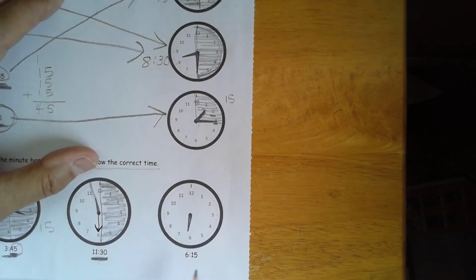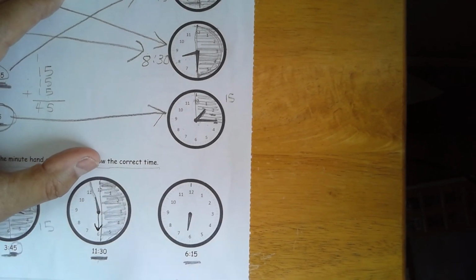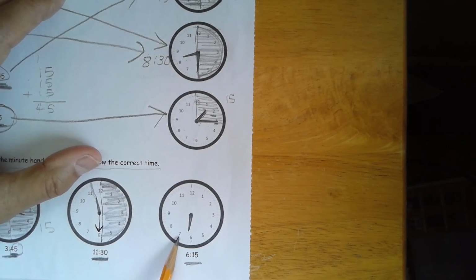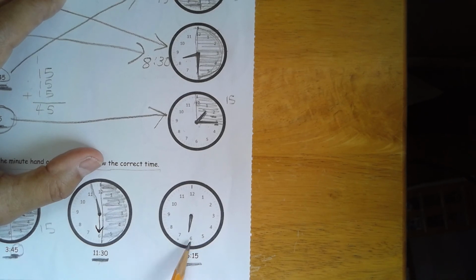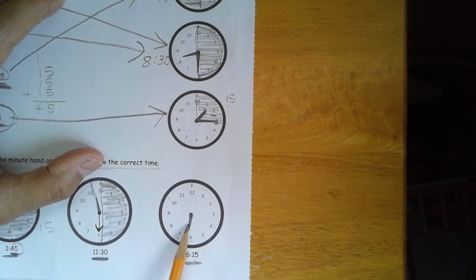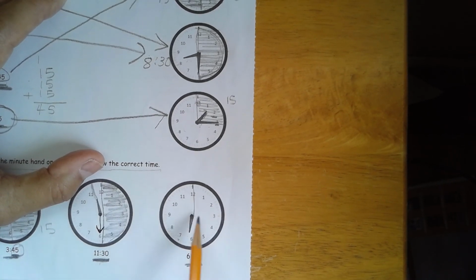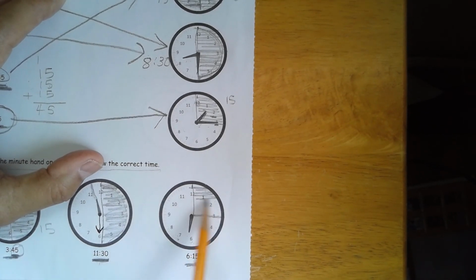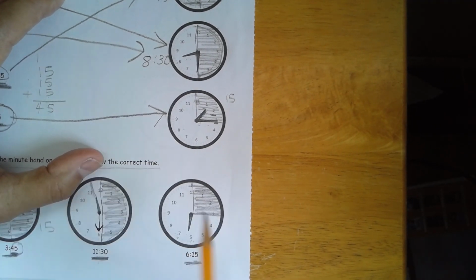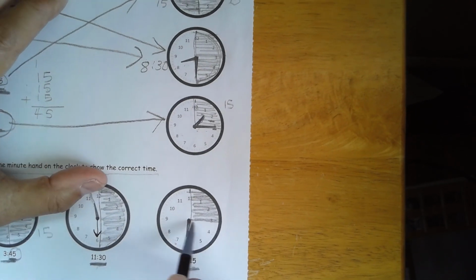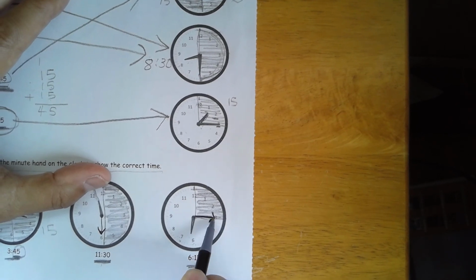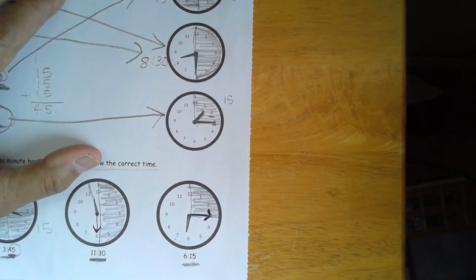And finally, our last clock says 6:15. Again, the short hand is between the 6 and the 7. That's indicating it's the 6 o'clock hour. We're in the 6 o'clock hour, but we're only 15 minutes past 6 o'clock. So we know 15 minutes is just one of those 4 quarters that we could shade in. And if I was going to draw the minute hand, it would be pointing right to the number 3.